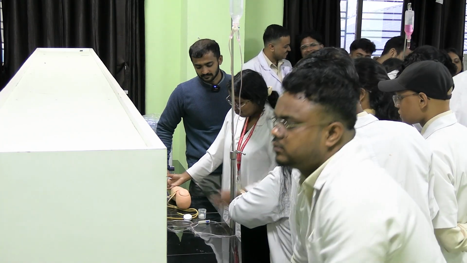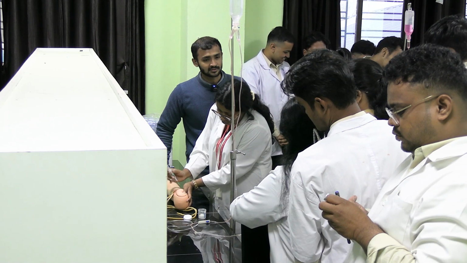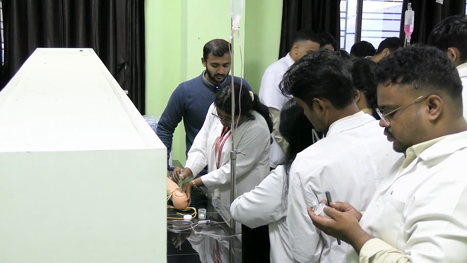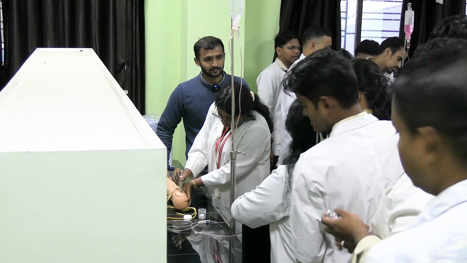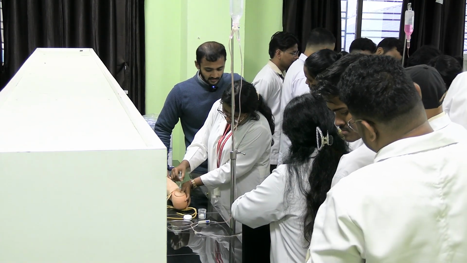Okay, do it. Stretch it and then introduce. There is an advantage of this. When we stretch the skin on the subcutaneous tissue laterally and then we insert the needle. After introduction, what do we do?